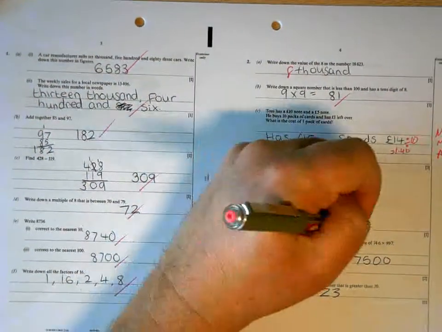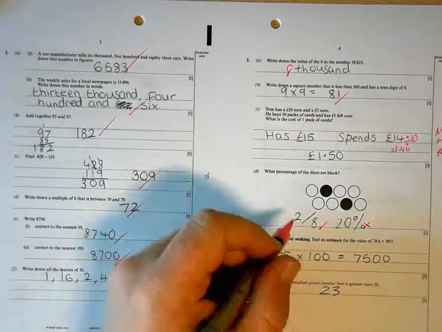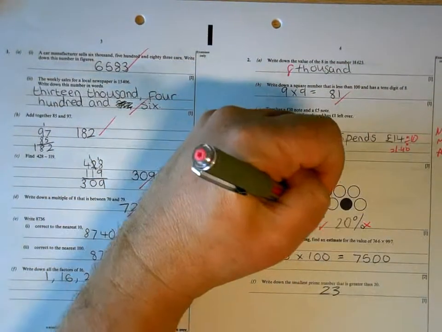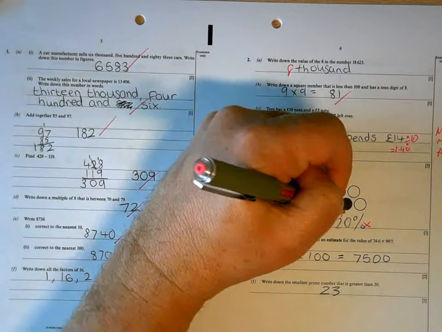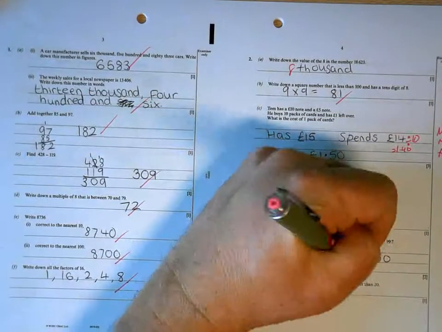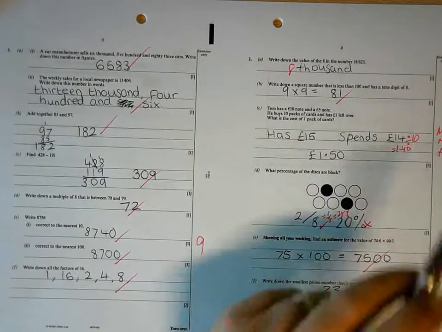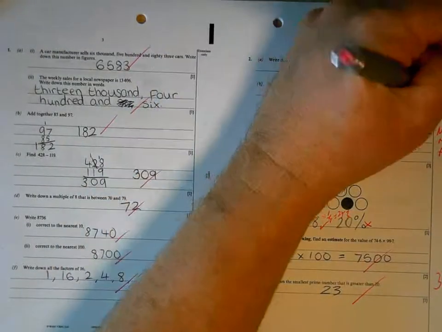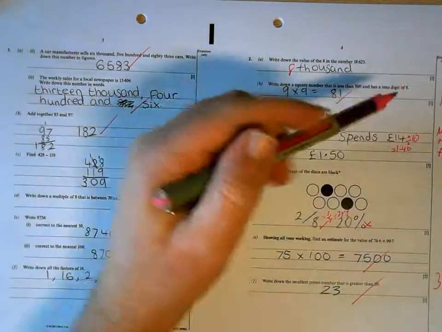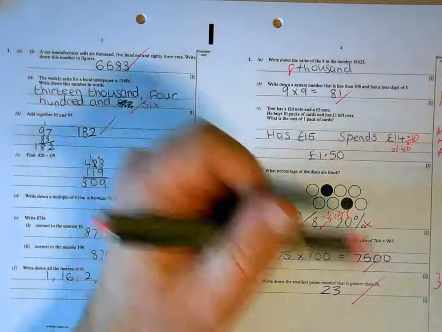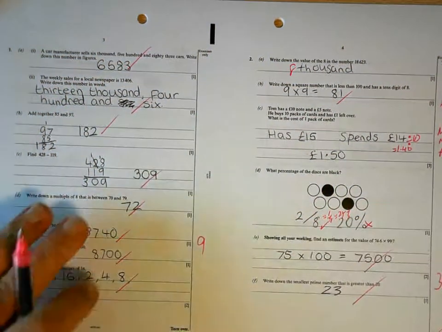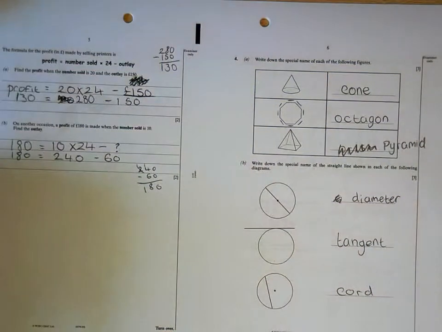2 out of 8 is correct. That isn't 20%. 2 out of 8 is the same as a quarter, which is 25%. That's right, and that's right. Well done. Okay, 9, 10, 11. Hang on. Another one there. 9, 10, 11, 12, 15 for that first page. Good.